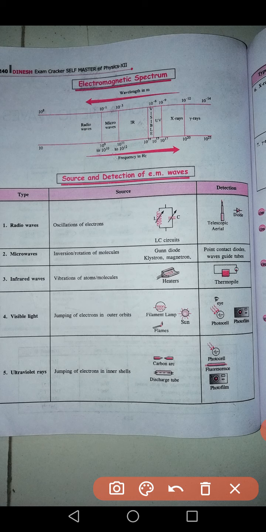Okay. See, this part is visible. Visible means the light that we see. So visible, how much is the range? 10 to the power 14 to 10 to the power 15. UV, 10 to the power 15 to 10 to the power 17. X-ray, 10 to the power 17 to 10 to the power 20. Gamma, 10 to the power 20 to 10 to the power 23. This much of hertz. And the wavelength range, you can see on this side.